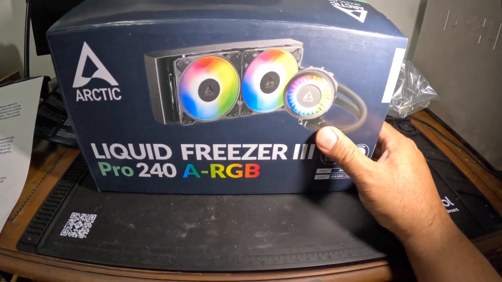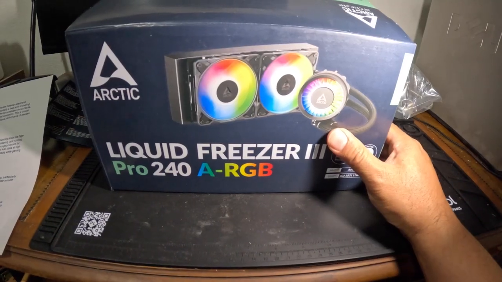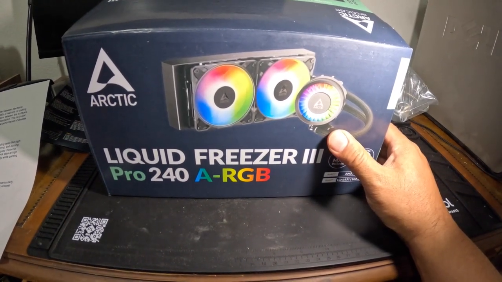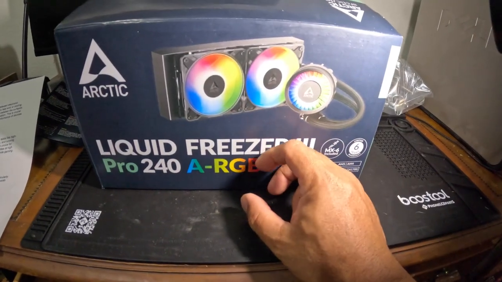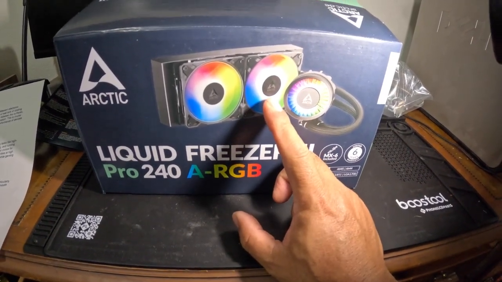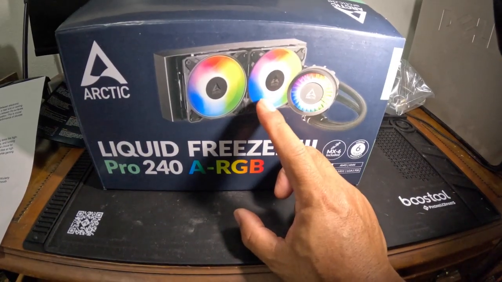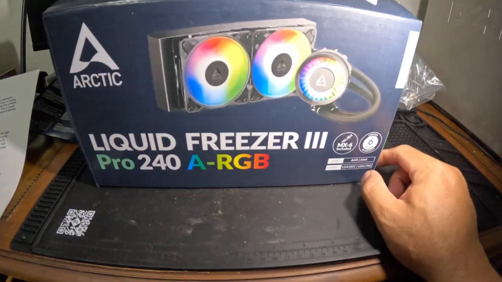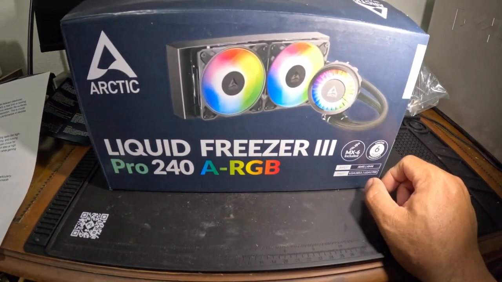The case has 4 fans already, and to make it cool even better, this is provided, and it will be placed on top of the central processing unit. So this also plays a very important role in building a PC.